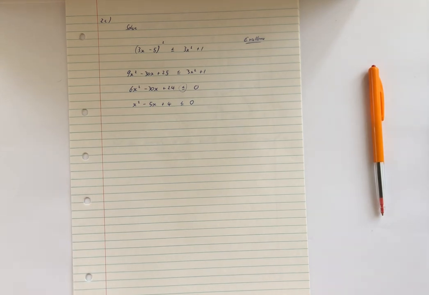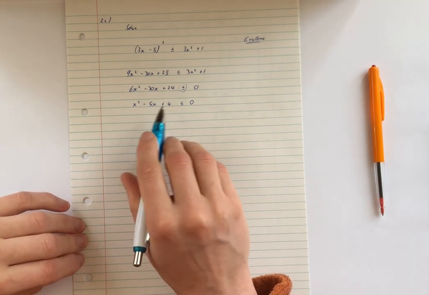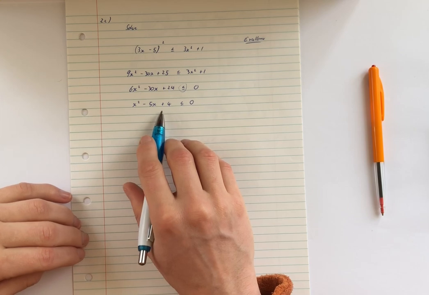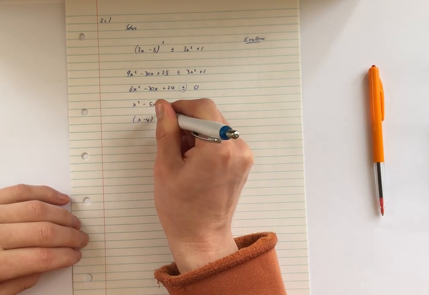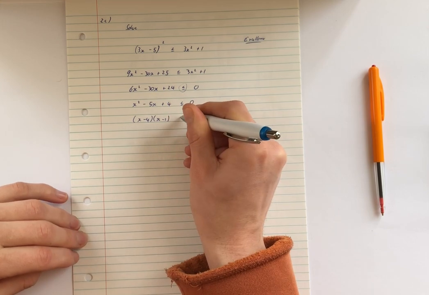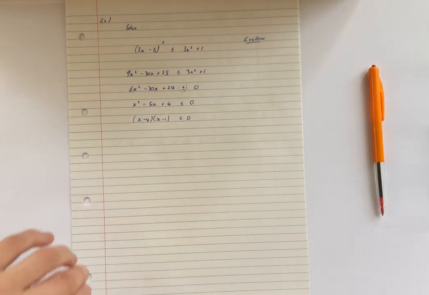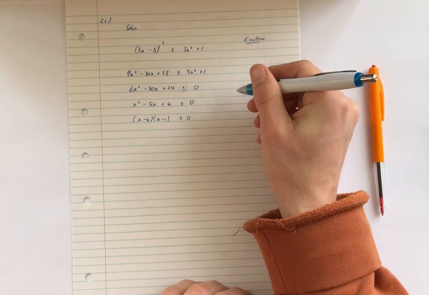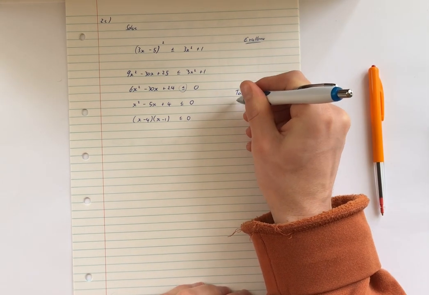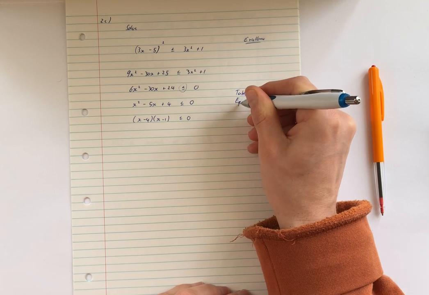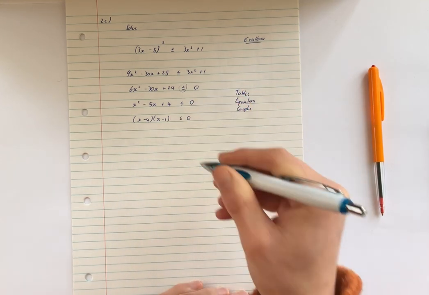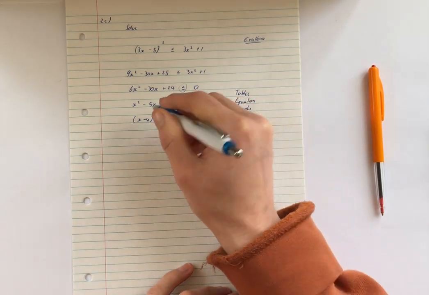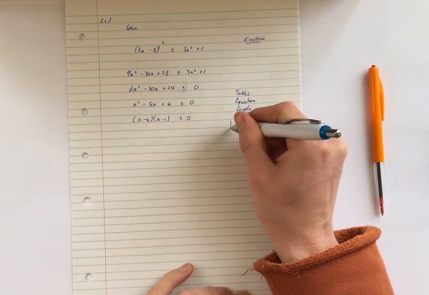And just like solving when it's equal to 0, just like solving a quadratic, we'll want this in factorized form. X minus 4, x minus 1 less than or equal to 0. And it's actually quite useful to have done a wee bit of tables, equations, graphs because it helps with the intuitive understanding here that this is a parabola.